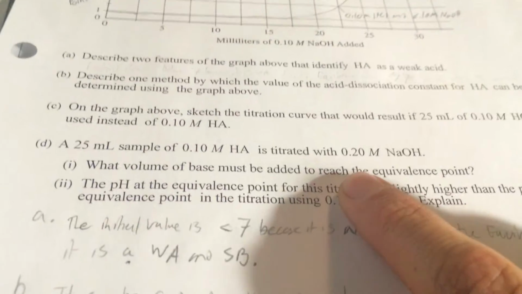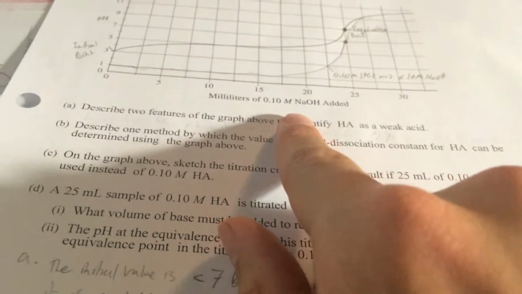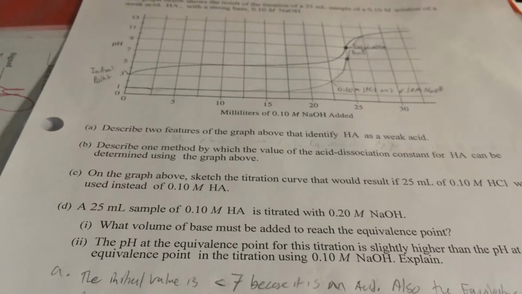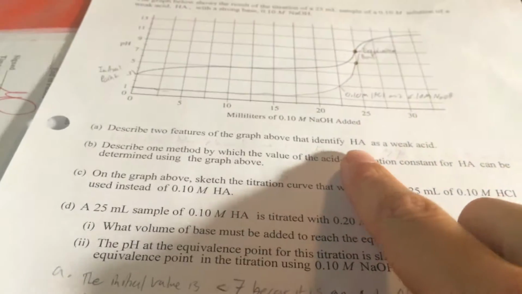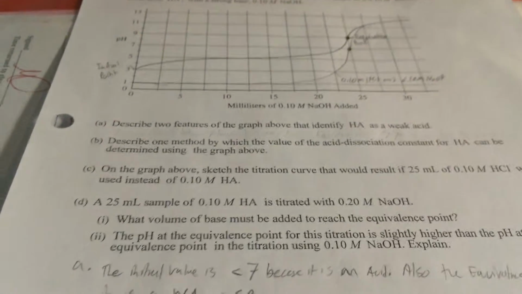Since this molarity is double that molarity, we can assume it would be about halfway between what it already is, somewhere between 10 and 15, because 25 is close to 10, with 15 in the middle.